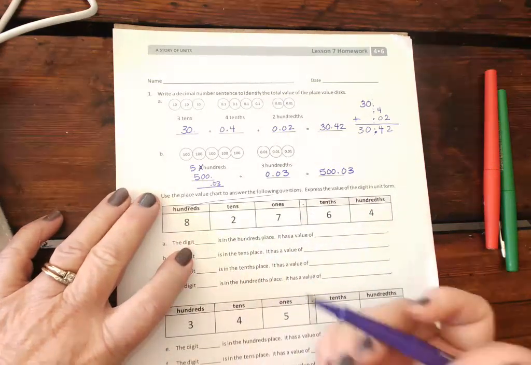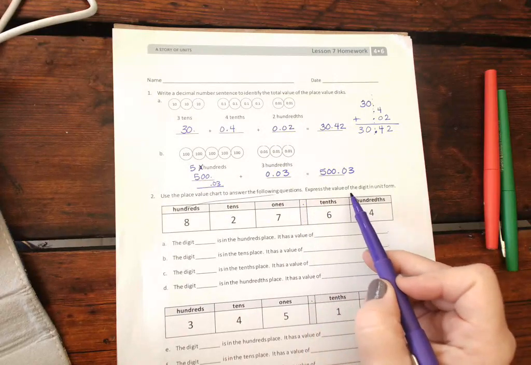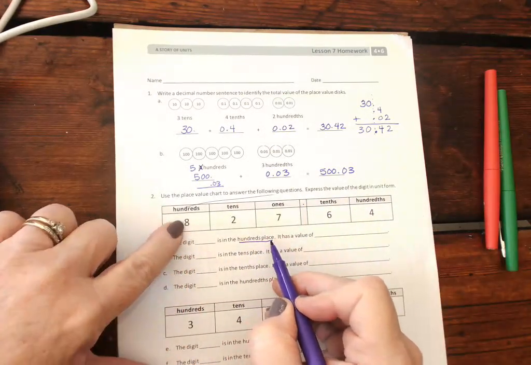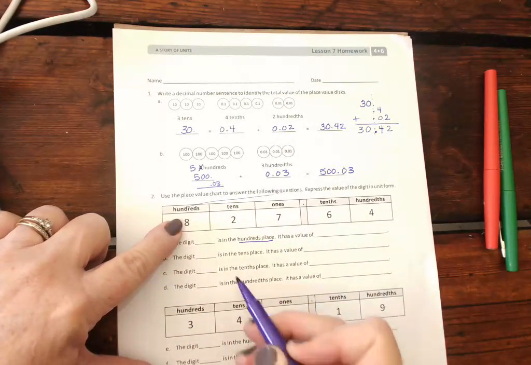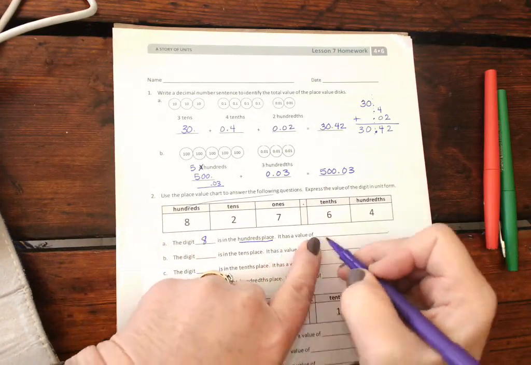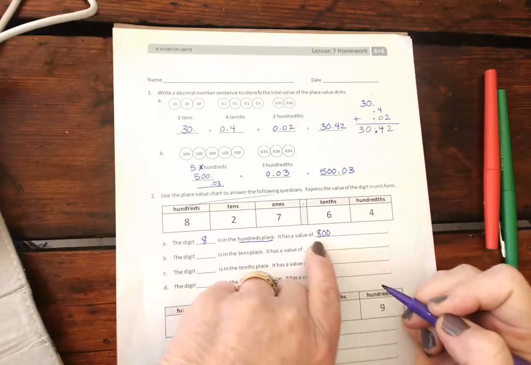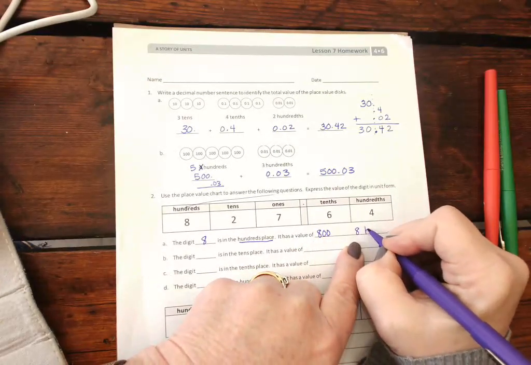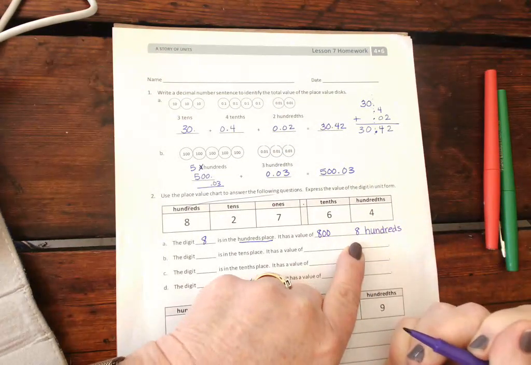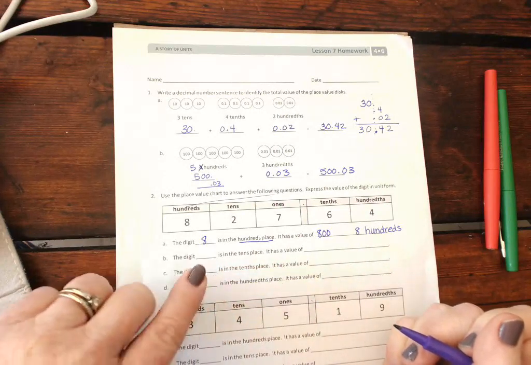Looking at this chart, I have used the place value chart to answer the following questions. Express the value in digit form. So the digit in the hundreds place. Well, what digit is in the hundreds place? You're right, it's 8. And the digit 8 in the hundreds place has a value of 800 if I were to write the number. If I write the words, it would be 8 hundreds. And you'll be doing that on your paper, using both the number and the word form.